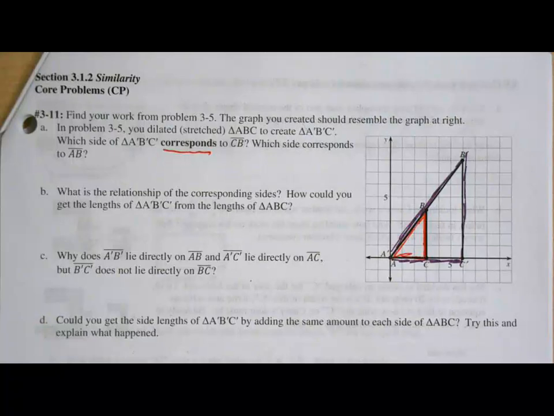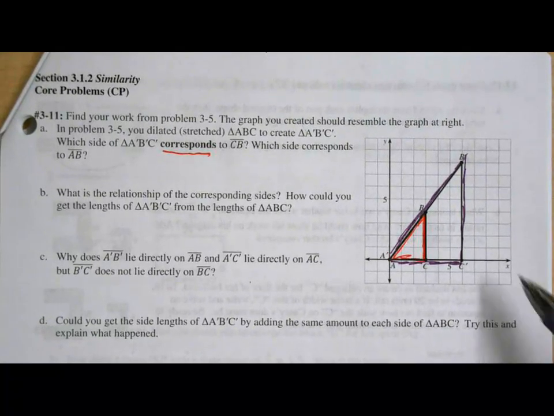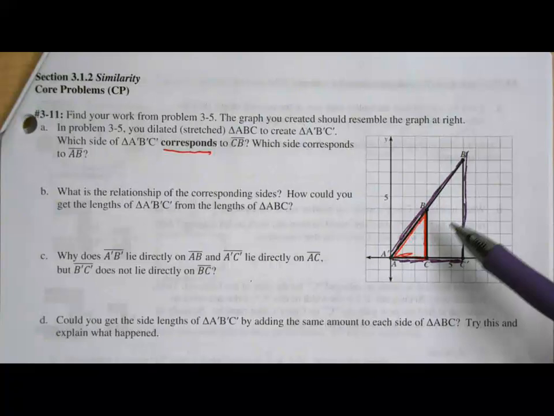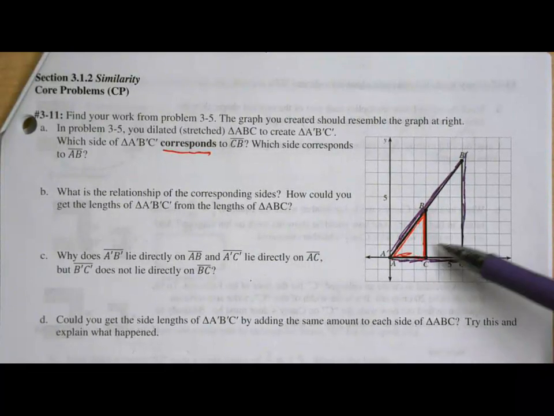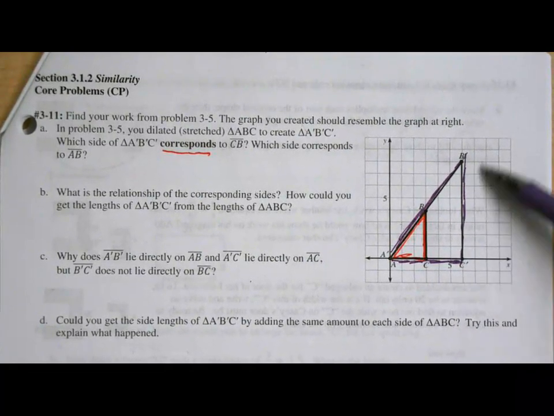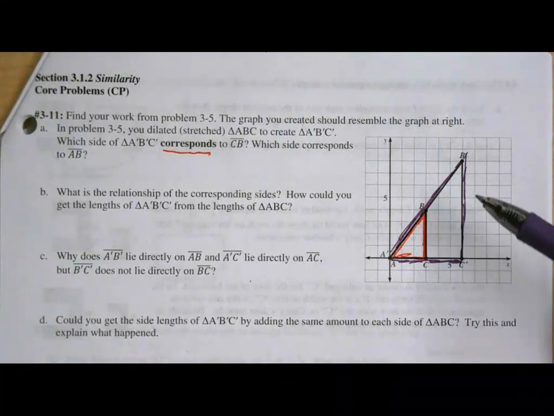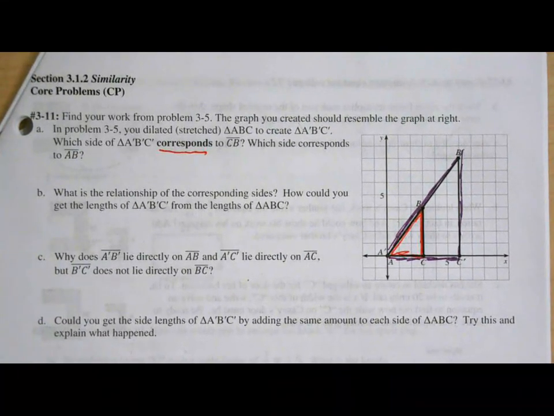Well, write down what you think here. If I were to ask you to look at these two triangles and tell me which side matches CB on the big one, let's say it's going to be this one, right? This is the one that matches up with it. So we would call that B prime C prime.